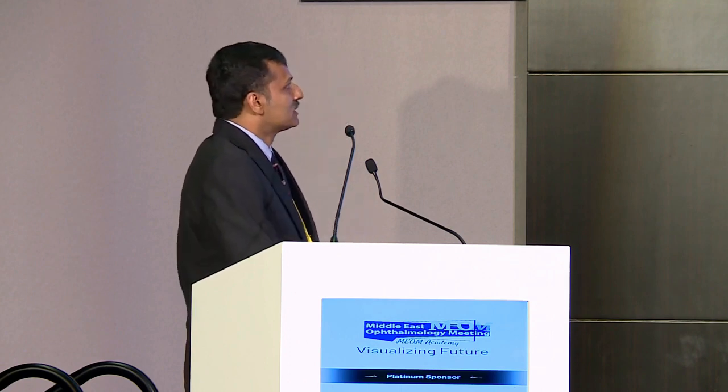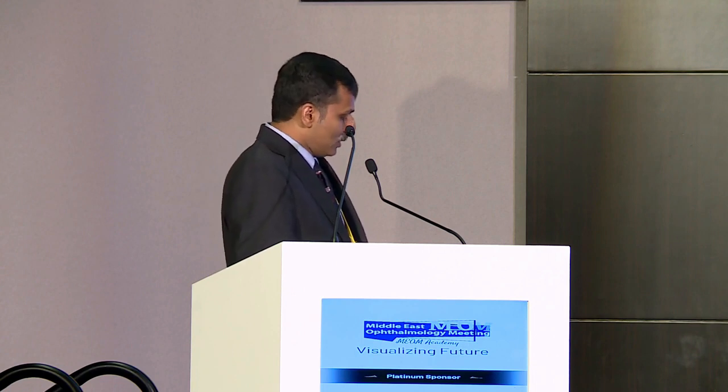I have no relevant disclosure. So case 1, this is an 11-year-old male with European ancestry who had complaints of night blindness when he was a child. There is no other family history. His best corrected vision is 20/25 in each eye. He has a red-green color defect in either eye. And these are the fundus pictures and OCTs.